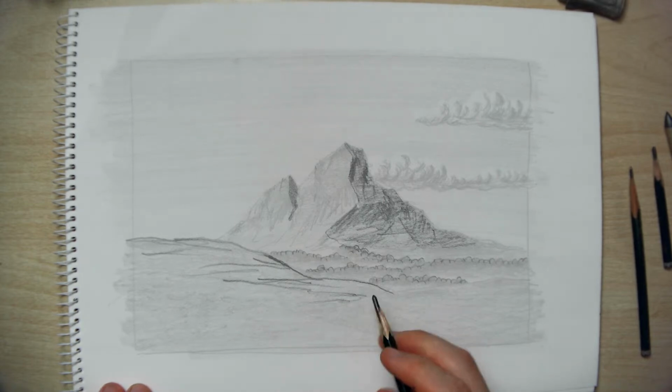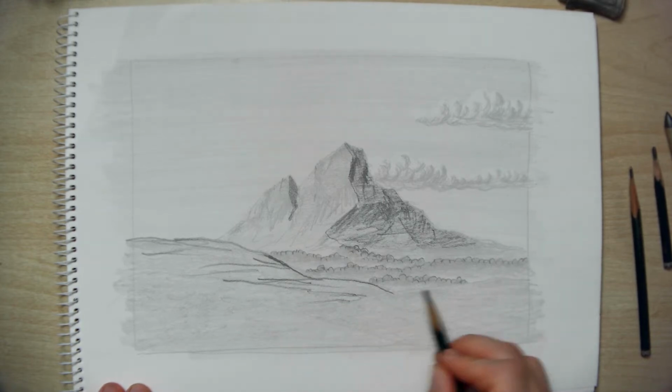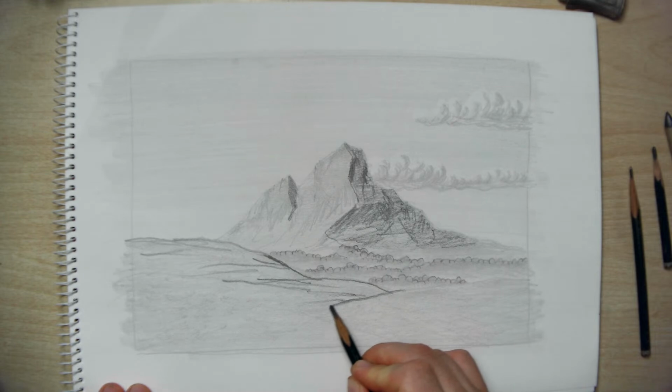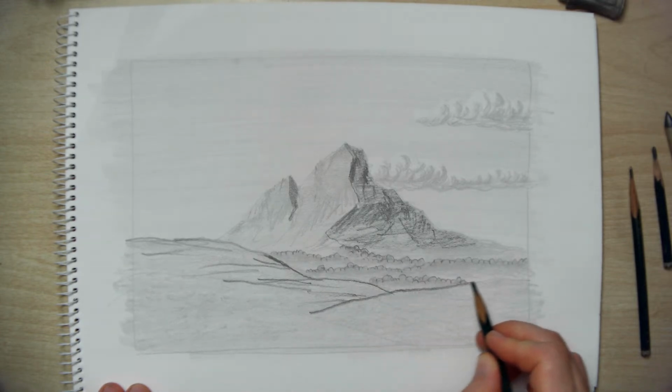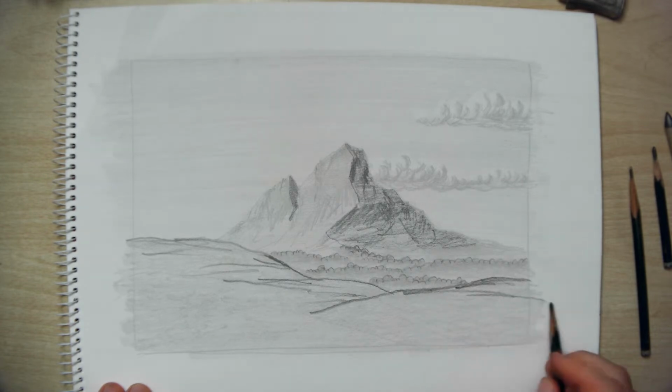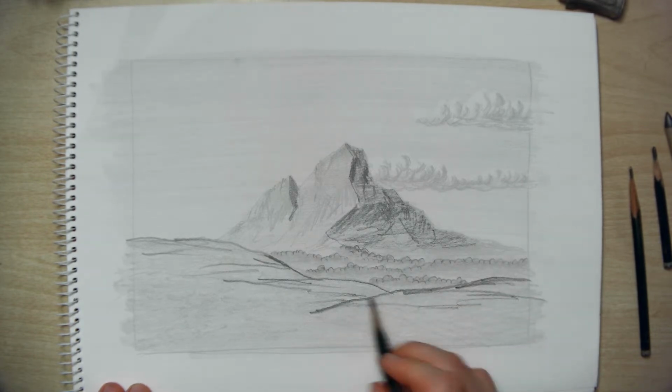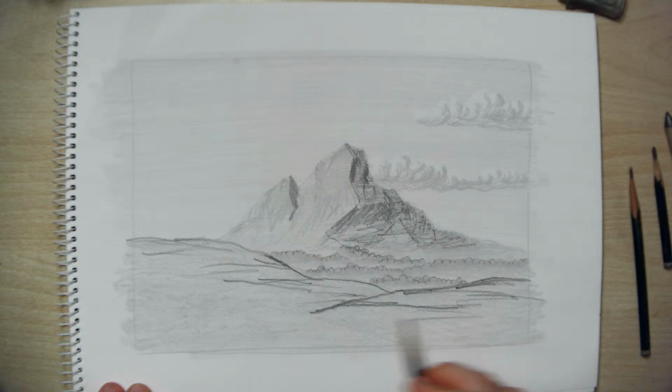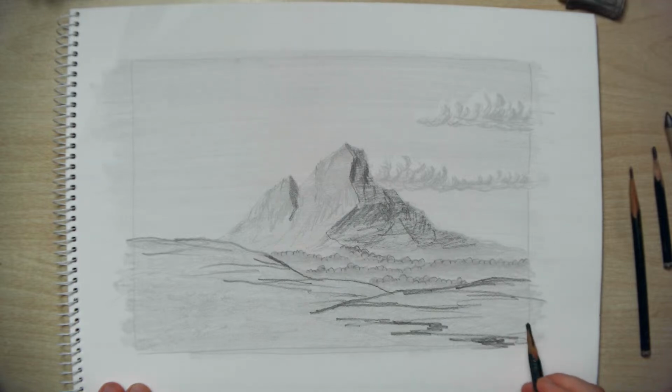That gives it a little more detail, just some minor changes in elevation in the foreground popping out from the ridge up here. Then maybe something zigzagging down there.